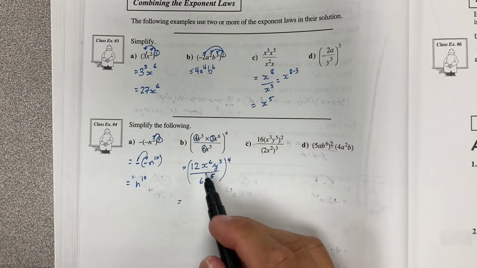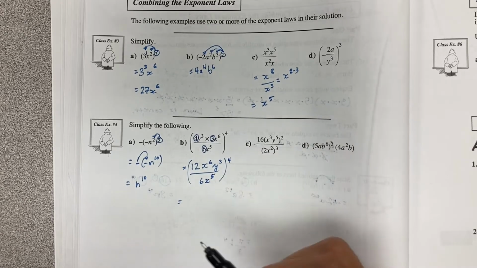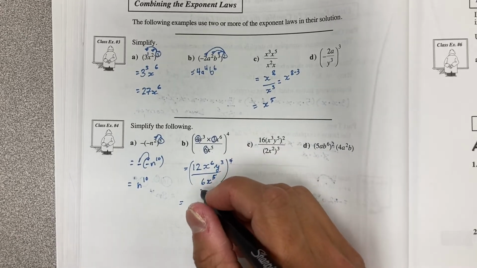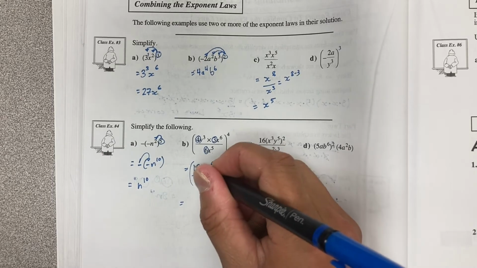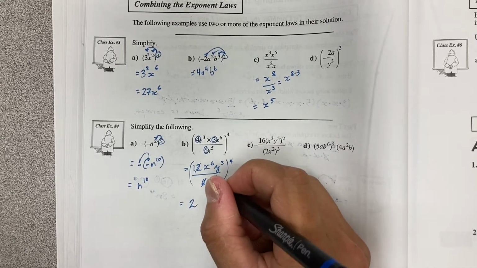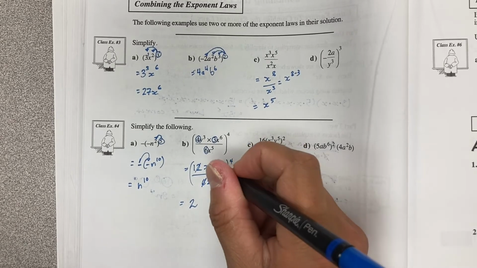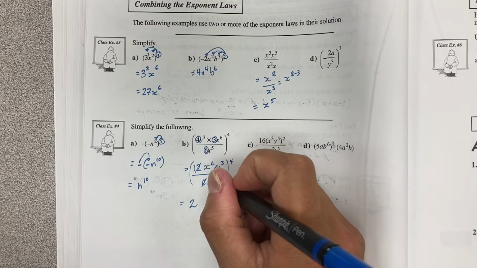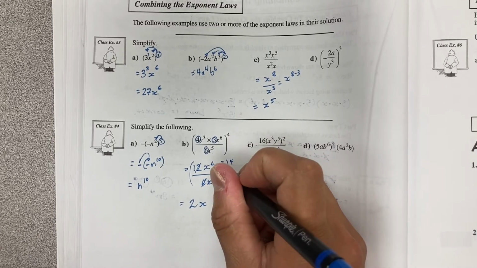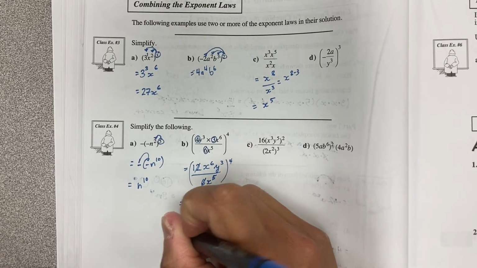So right away we've simplified by getting rid of one of the coefficients. Now we can start combining the powers. 6 goes into 12 2 times, so this is going to be 2. For the x's, x to the power of 6 minus 5 would be x, and then I have y cubed, and all of this to the power of 4 still.